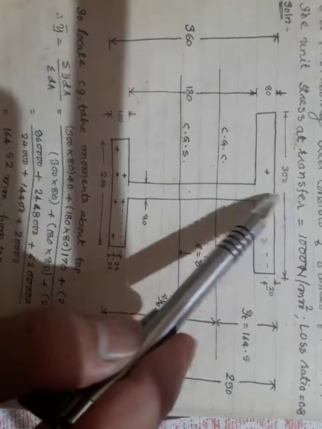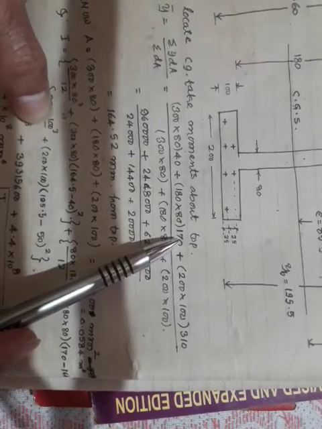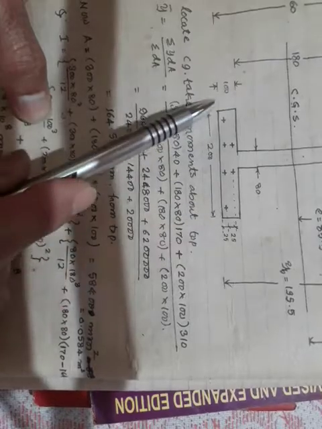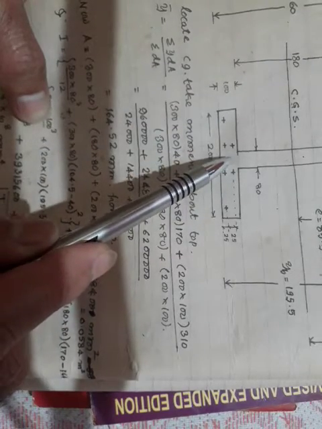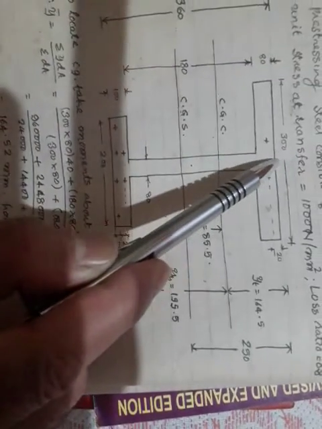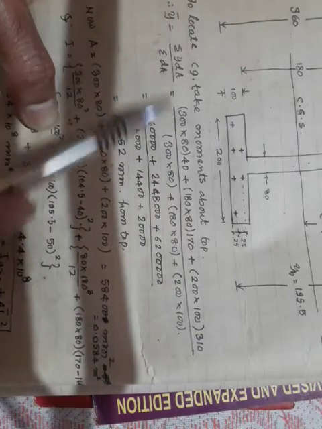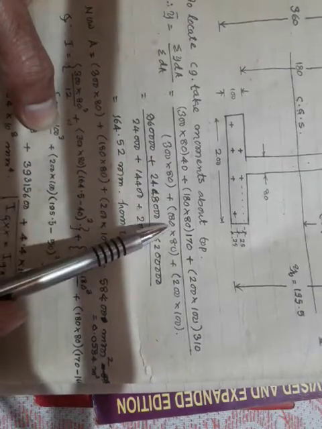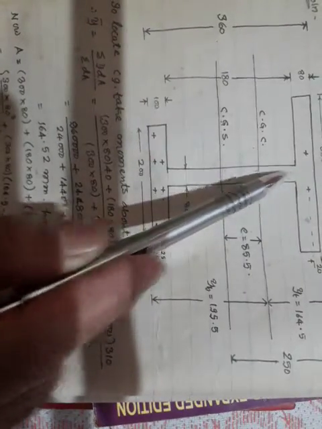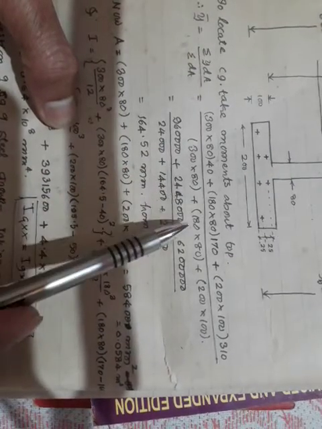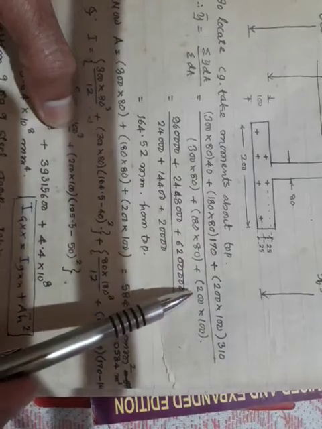Its CG lies here. From here to here you can easily calculate the lever arm. It will not be 180, it will become 170. Then the last one, the area is 200 into 100 mm, into the lever arm from this point to this. You can easily calculate that also, divided by sigma dA. Sigma dA means the summation of all the areas: this area plus this area plus this area. I have written all these areas here: 300 into 80 plus 180 into 80 plus 200 into 100.